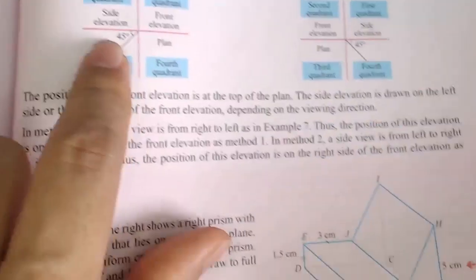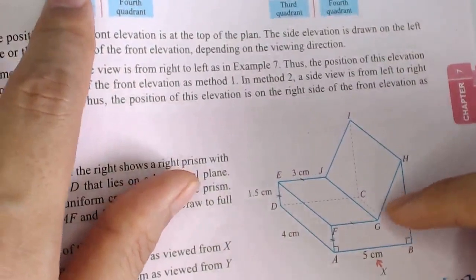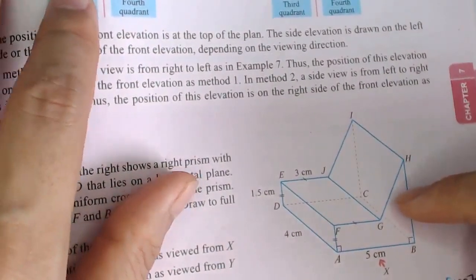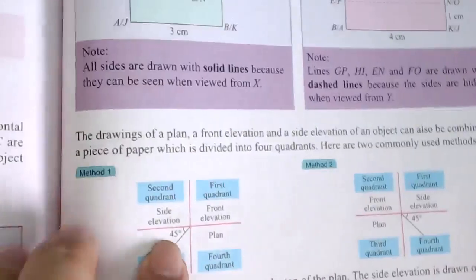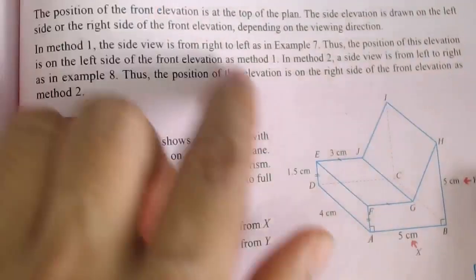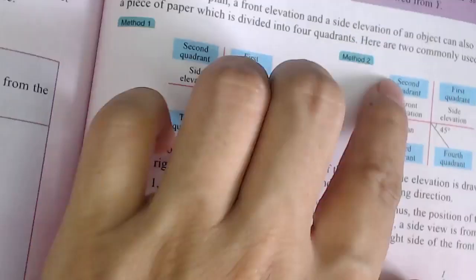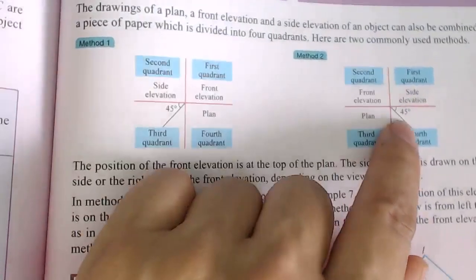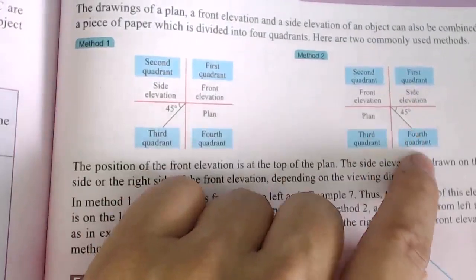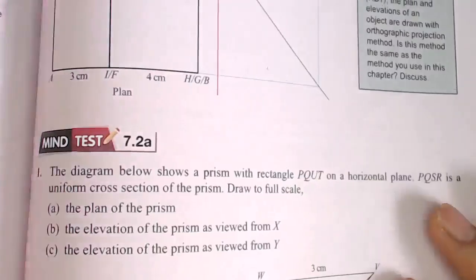Okay, the idea is if your Y side is from the right side here, you choose method number 1. If Y here is on the left side, you choose method number 2, where the reflector is in the 4th quadrant. Okay, you got the idea.